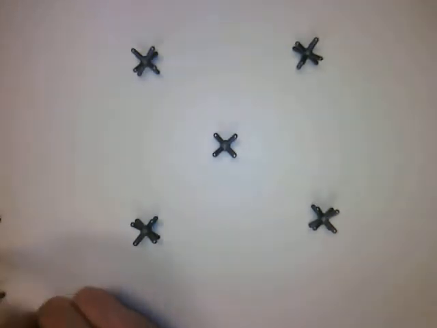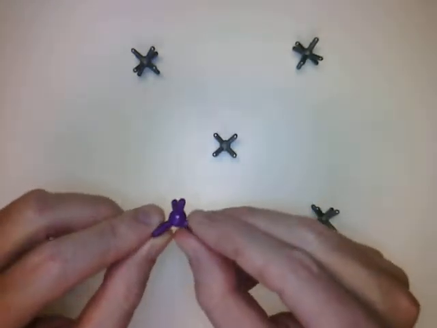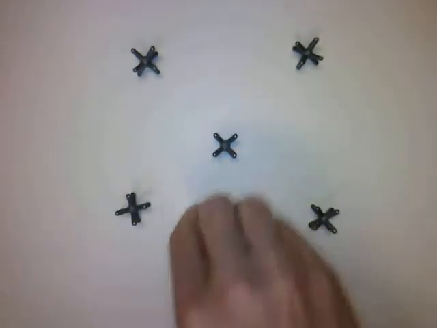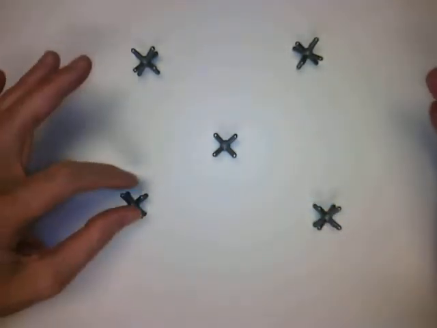So what I'm going to do in this video is show you how to construct a model of the fluorite structure. Fluorite is calcium fluoride, so you're going to have calcium ions and fluoride ions. Coordination number is 8 to 4, so we're going to use a combination of 8-prong atom centers and 4-prong atom centers. Calcium is going to be silver, that's the 8-prong centers, and the fluoride is going to be purple, that's the 4-prong centers. So this structure is based on a face-centered cube.